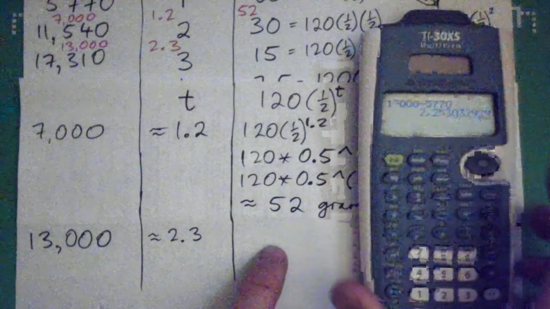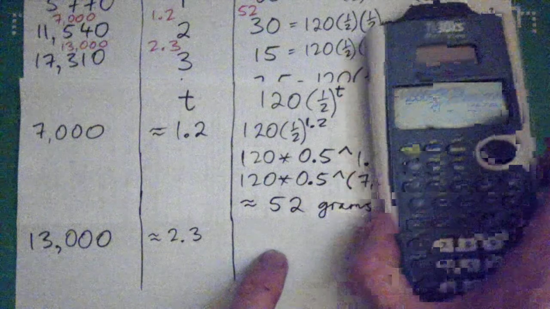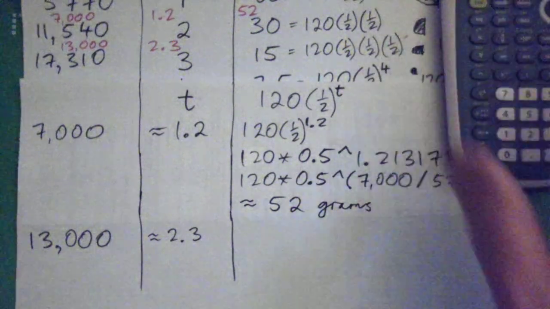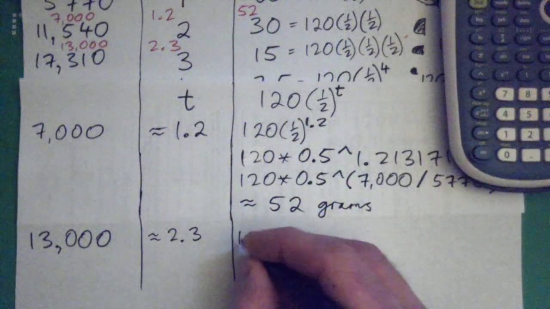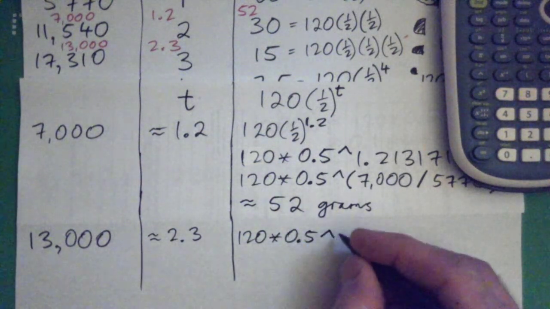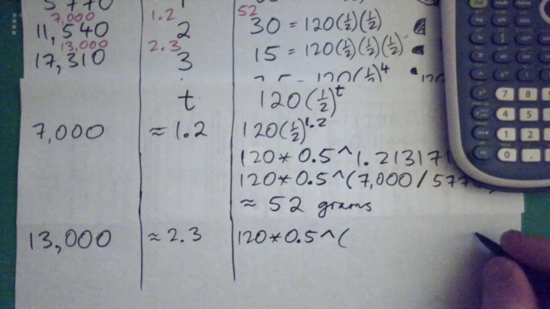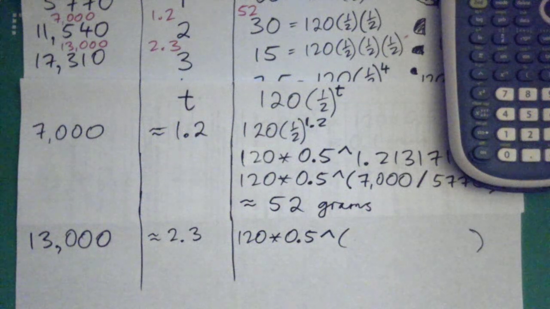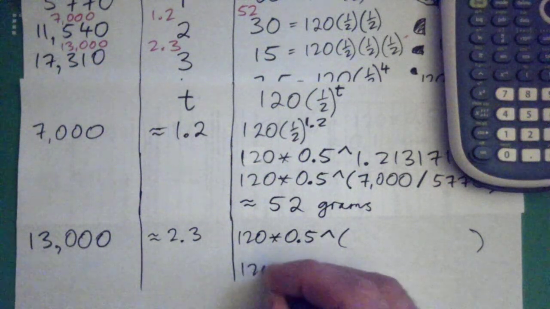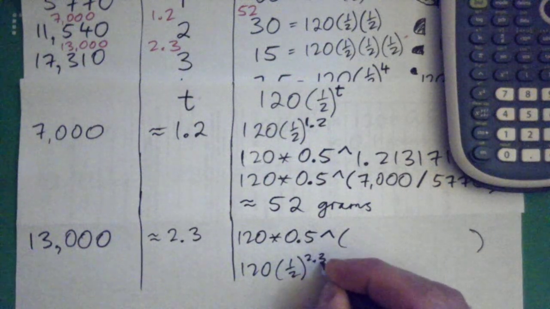Right. And let's see if we can do a good calculation where you're using that big long decimal there. The most accurate way to calculate it, by the way, everybody, is 120 star 0.5 exponent, and then put that calculation inside a parenthesis like that. It's roughly 120 times a half to the power of 2.3, so it's approximately that.